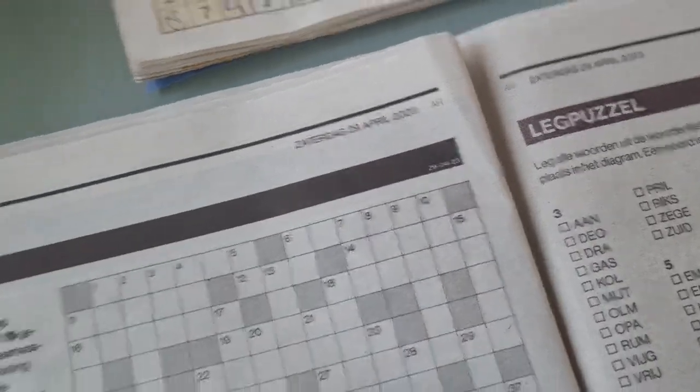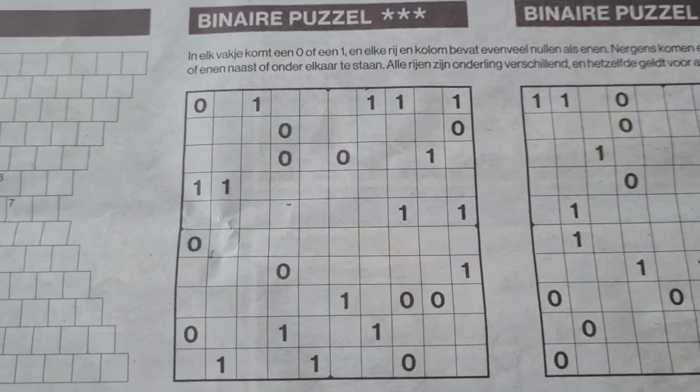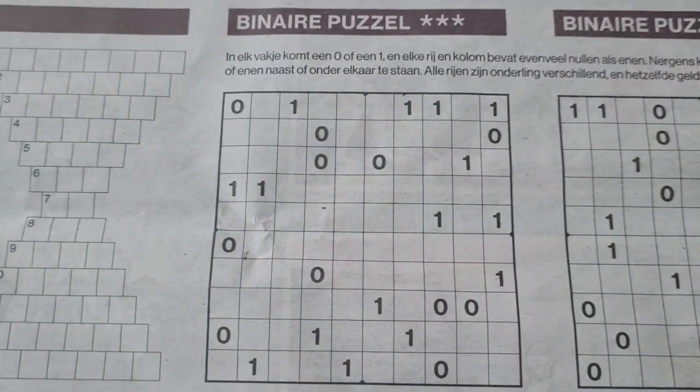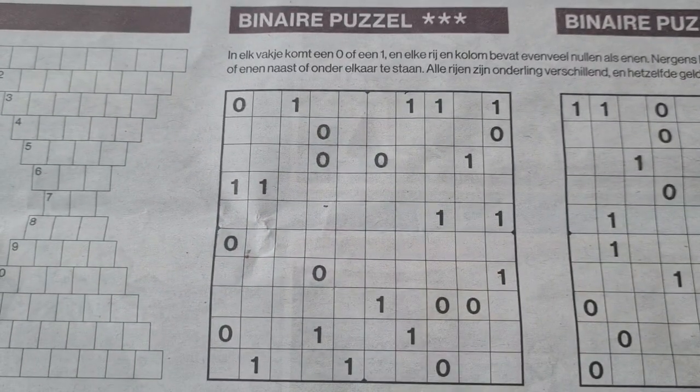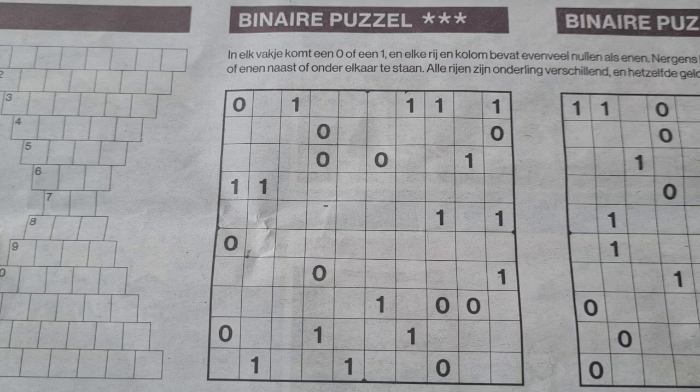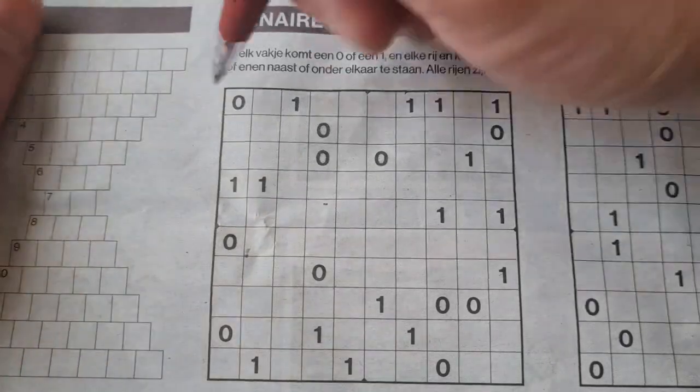We have two puzzles to go, the tectonic and the binary. It's binary time, and this will be number 6355.